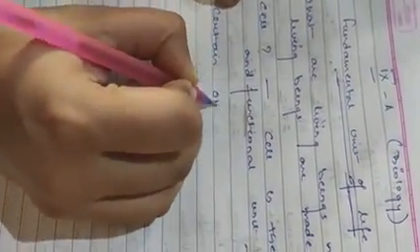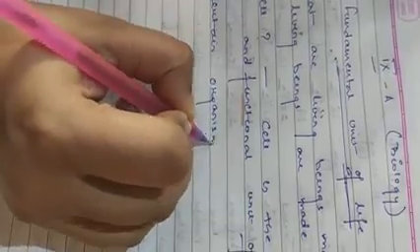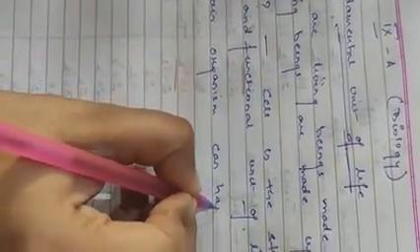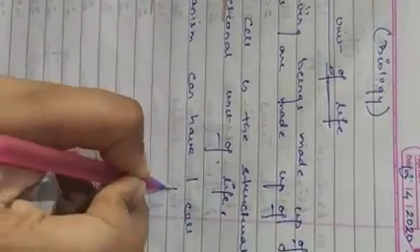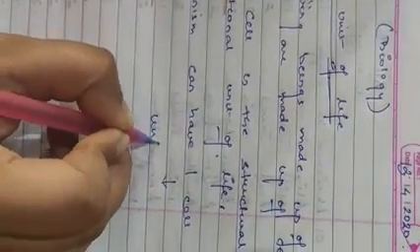Now, certain organisms can have only one cell. They are known as unicellular organisms. This has also been taught in class 8.